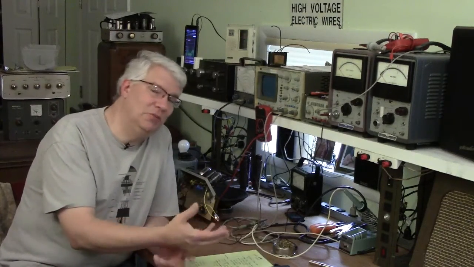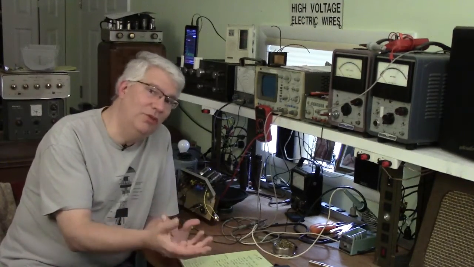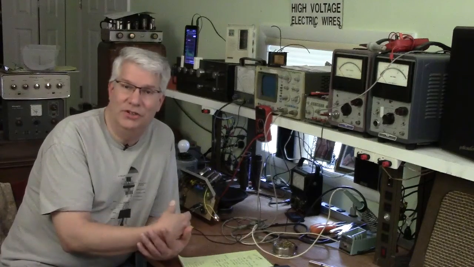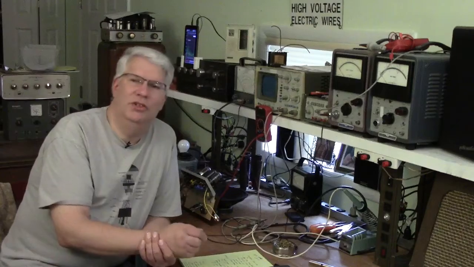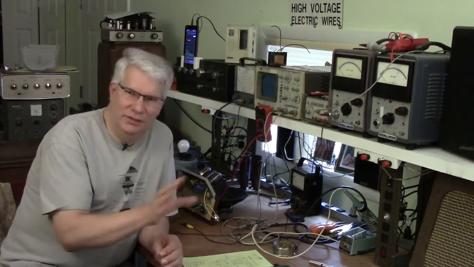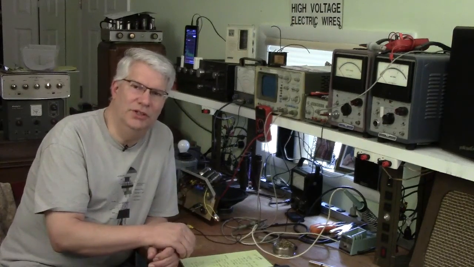What if I had an 8-ohm speaker? What if I had a 4-ohm speaker? What if I had 2 4-ohm speakers? What if I changed the turns ratio? What if I made the plate voltage a little higher? Those kinds of things. It's really very simple to do on this tool.